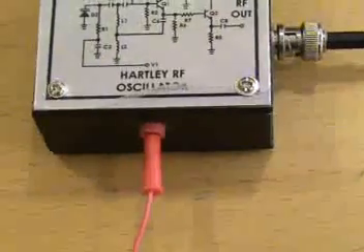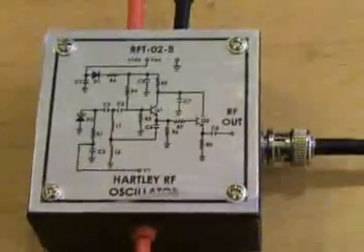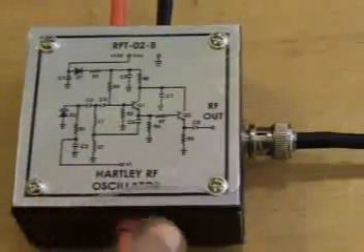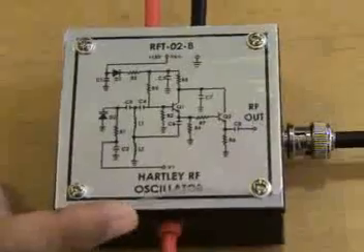varying voltage to the V1 of the oscillator through a variable power supply. Right now we have applied about 1 volt to the V1. Now observe what happens if we increase this V1 voltage. As you can see, on increase of the V1 voltage, the frequency of the Hartley RF oscillator increases.